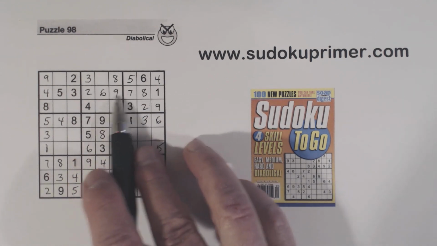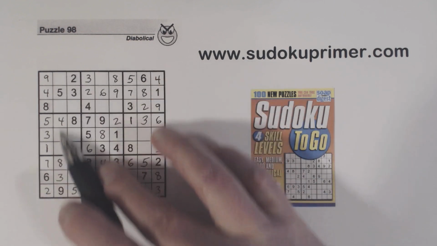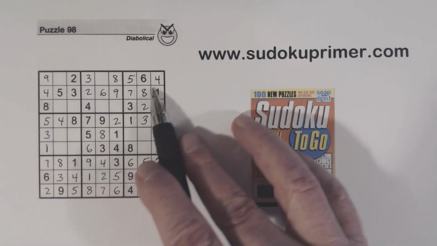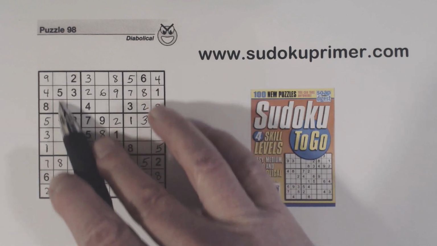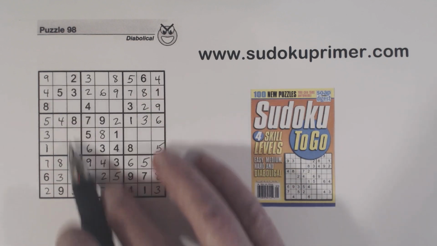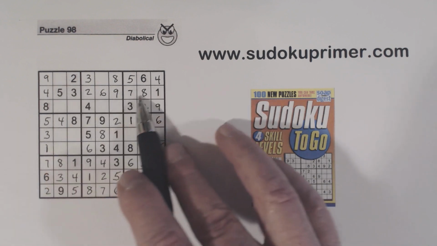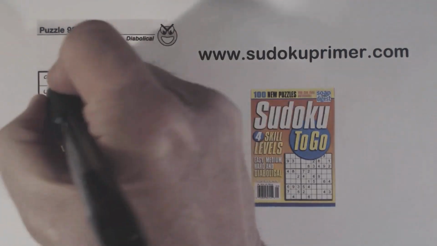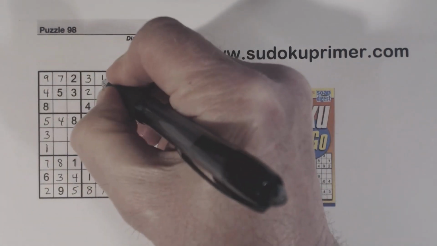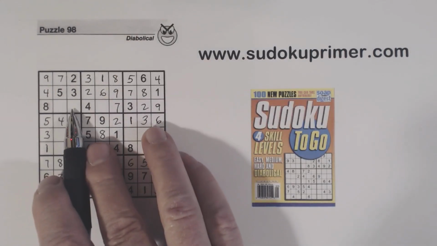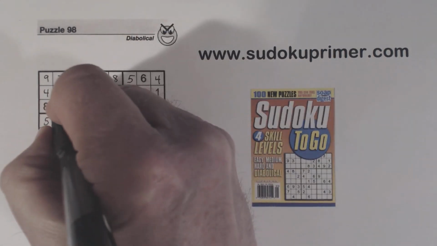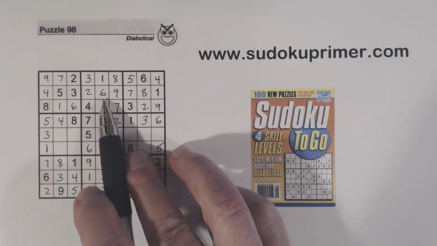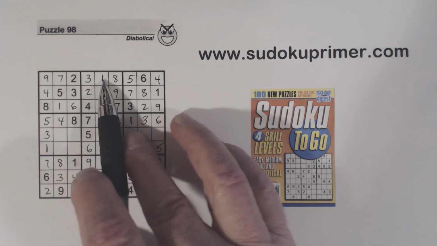Now let's see. What are we missing here? 1, 6, and 7. Oh, there's a 7 right there, so that's a 7. That makes that a 1. And we're missing 1 and 6 there. So we can fill those in. And then box 2 is only missing one number. That's a 5.